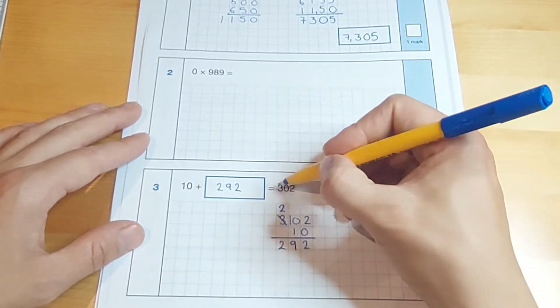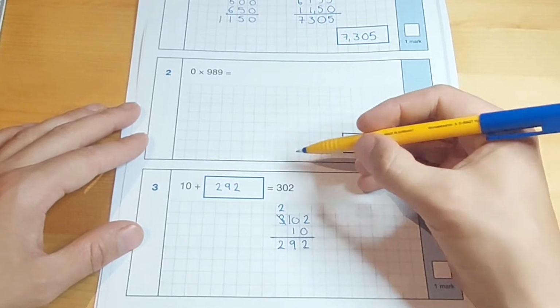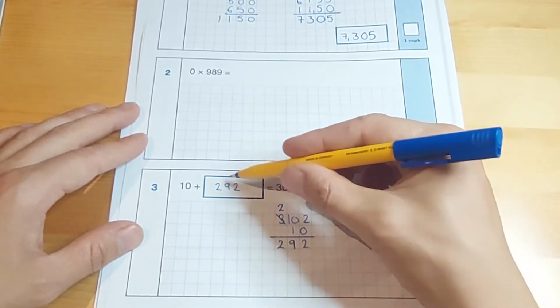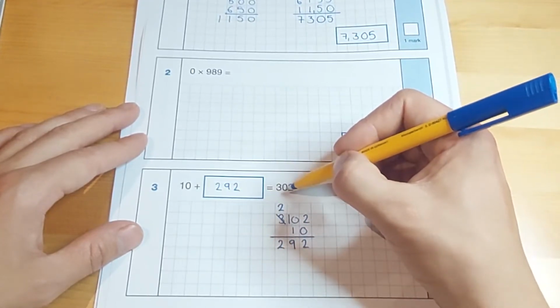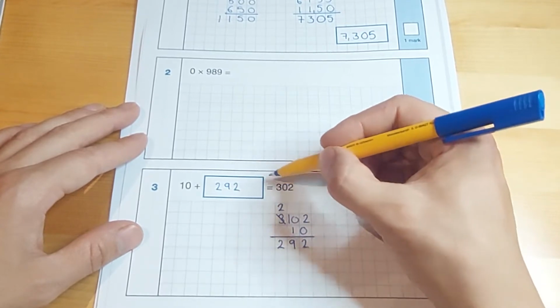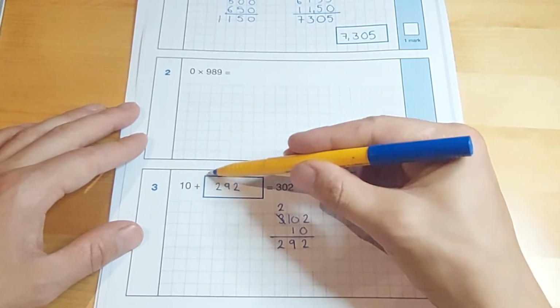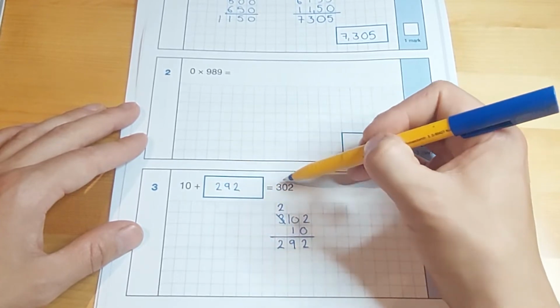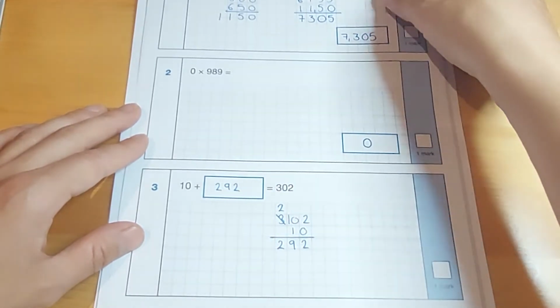So also, just to be aware of, if the equal sign here is not at the end of the sum, if it feels like it's in the middle, what we say to the children is it's like a balancing scale. Whatever is on this side has to be equal to whatever is on this side. So if I add 10 and this number together, that will equal this number here. Okay.